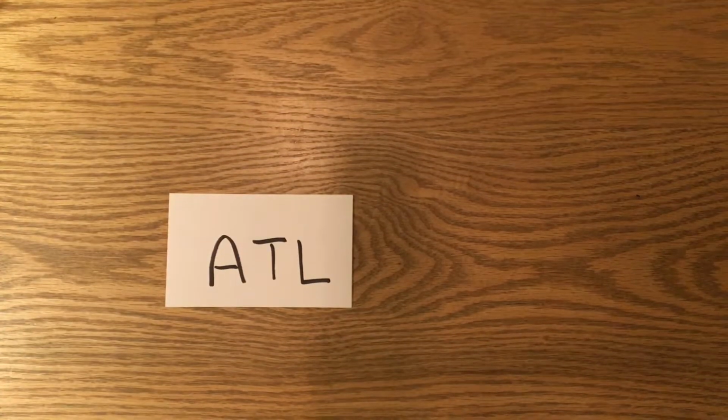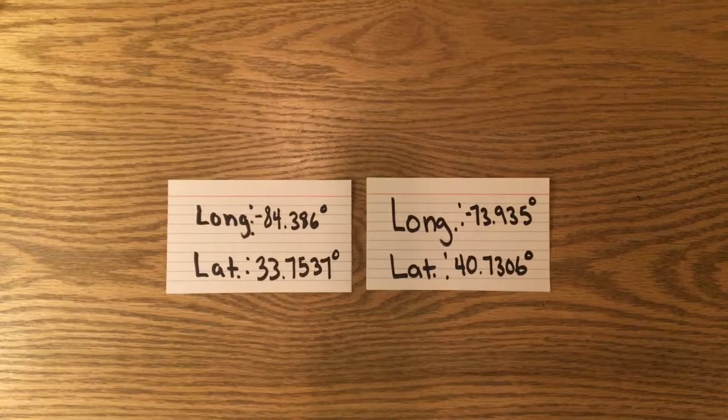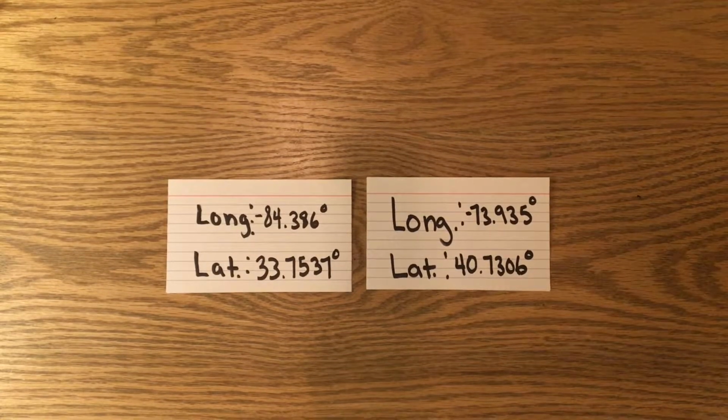Our next step is to test the equations we've created. To do this, we chose 2 locations. The first location, Atlanta, Georgia. The second location, New York City. After researching, we found that Atlanta's longitude is negative 84.386 degrees, and its latitude is 33.7537 degrees. We found that New York City's longitude is negative 73.935 degrees, and its latitude is 40.7306 degrees. With these points, we were able to plug the numbers into our equation to test it.